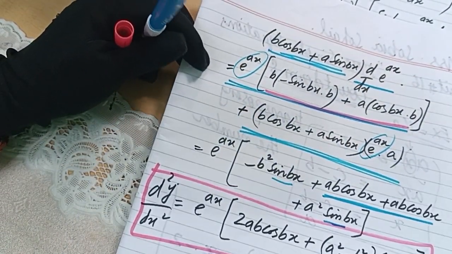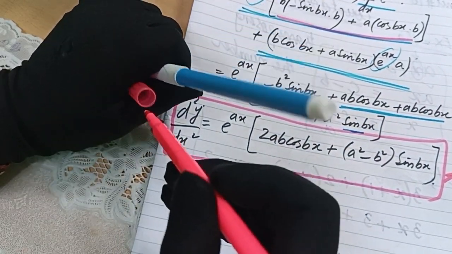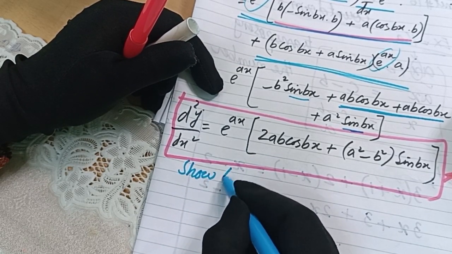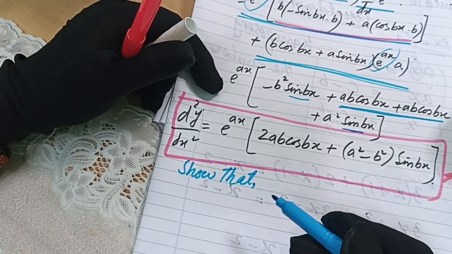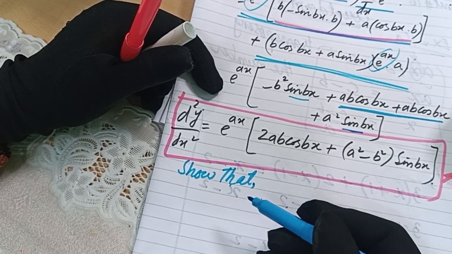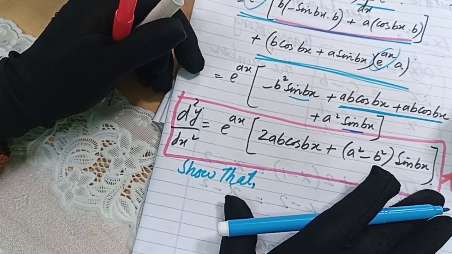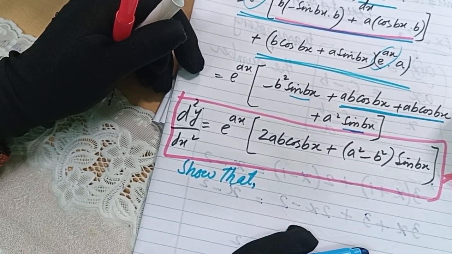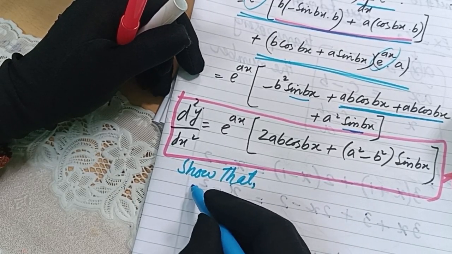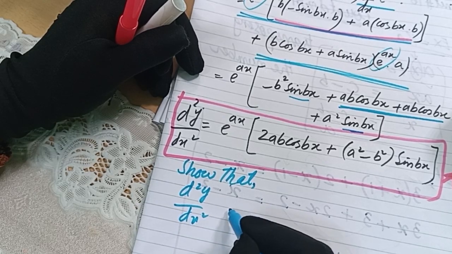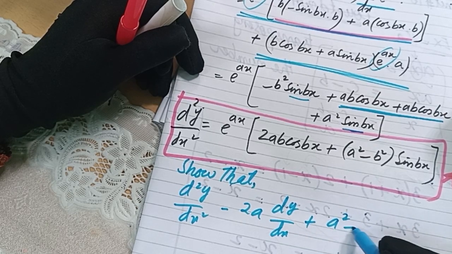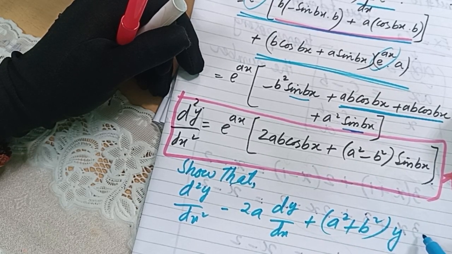Now they are asking us to make a proof, to show that something. So what is that to show? What do we have to prove? Show that is the extra part. Sometimes the paper setters or examiners ask like this. If they are only asking to find the second derivative, then our question is done. If they are saying to show something or to give a required statement, then we have to do this part. Okay, so show that the second derivative of y minus 2a times the first derivative plus a square plus b square into y equals 0.